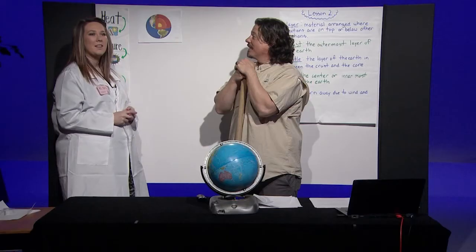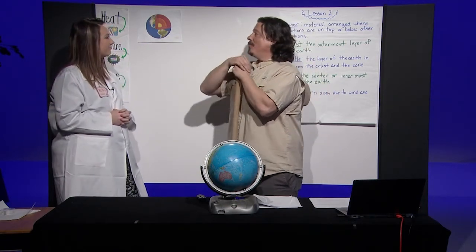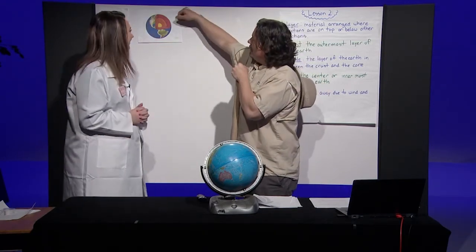I do. The next layer of the Earth, which is one of the larger portions of the Earth, is actually called the mantle. The mantle. Very good. It's not like the mantle we have at home where we hang our Christmas stockings, is it? No, it's not. This is a whole other mantle altogether. This is the mantle of the Earth.